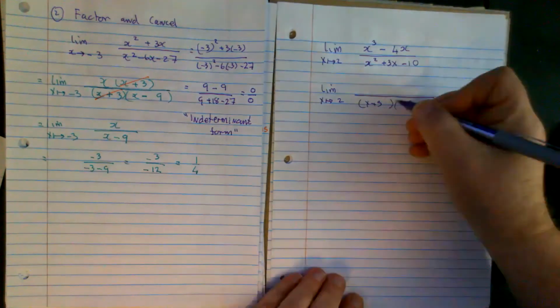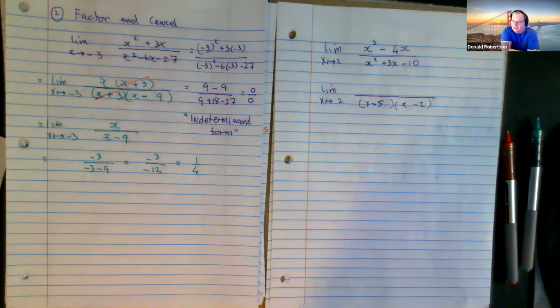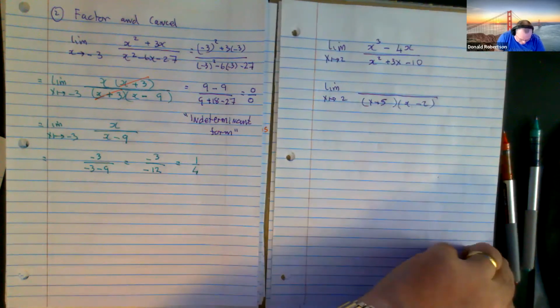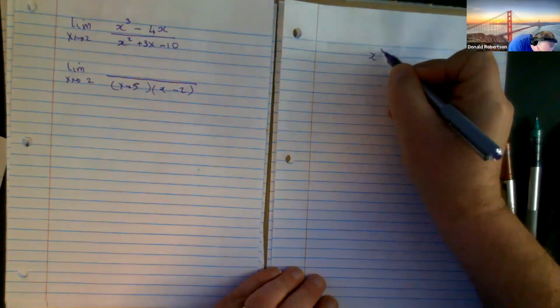Now, if you're not very comfortable with factoring, maybe you should spend a couple of hours sometime in the next few days just looking it up online, reminding yourself of the methods and techniques to factor. Okay, the top one I've been a bit sneaky with. x cubed minus 4x. I'm going to do it over here on a little bit of scratch paper.